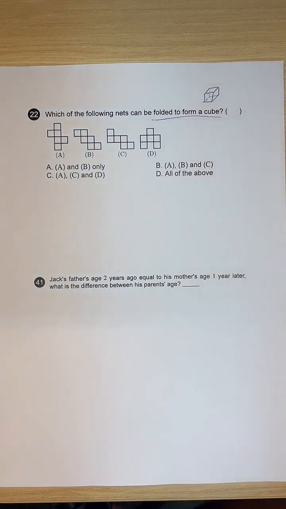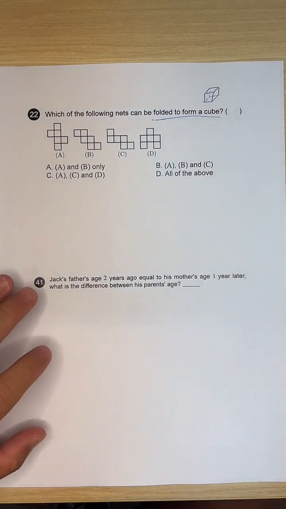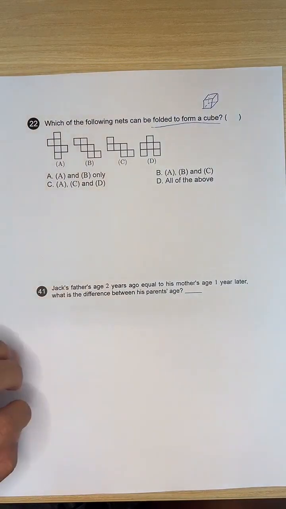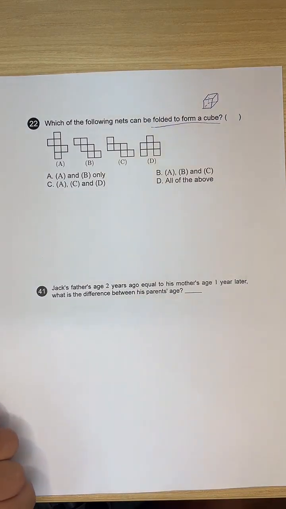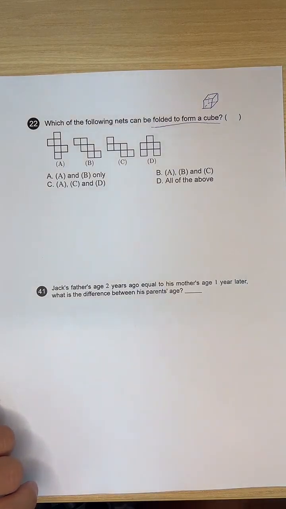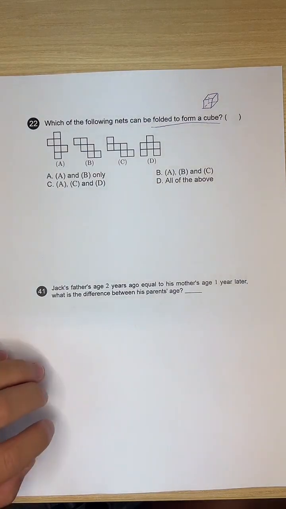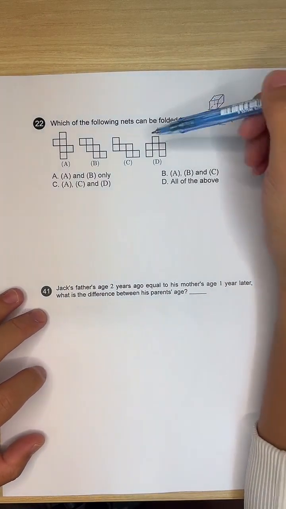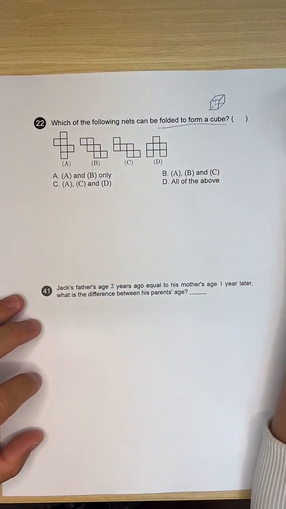Now let's see. Can someone answer me? In the cube, how many sides must we have? How many sides must we have for a cube? 6. Thank you everyone. Thank you ZM Lee. Thank you Kin. Thank you Ting. A cube has 6 sides. As we can see, all ABCD have 6 sides.